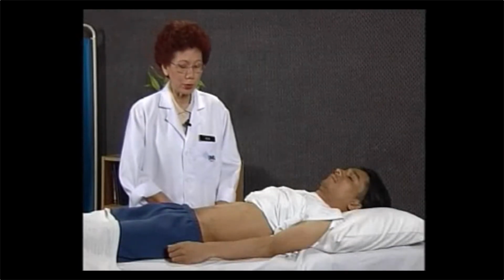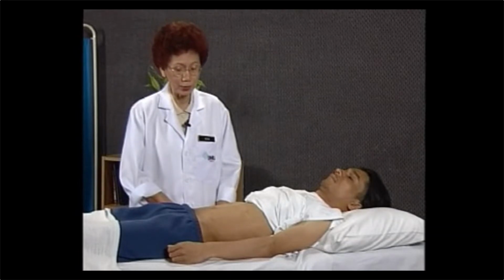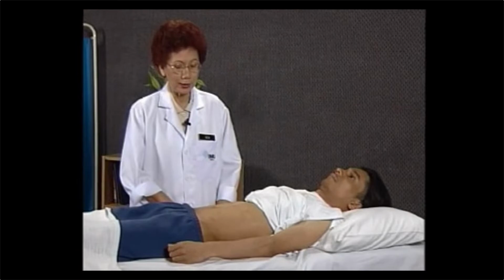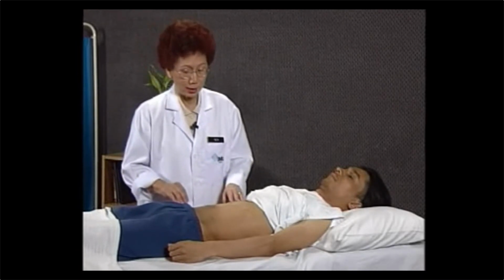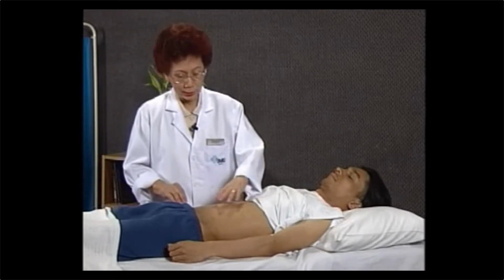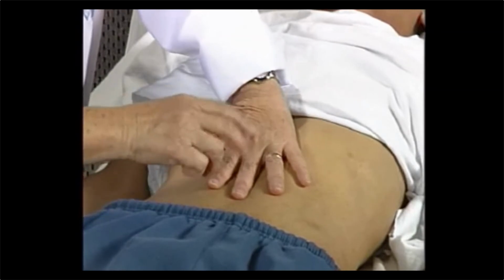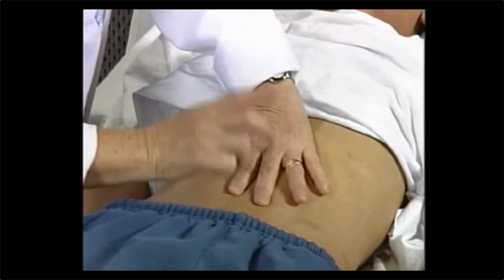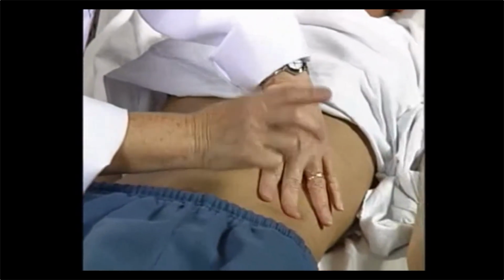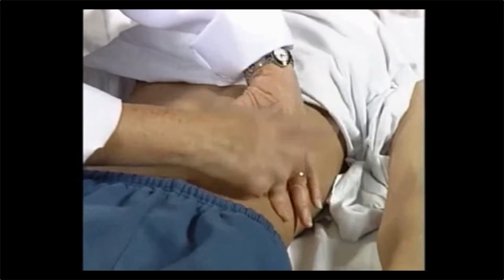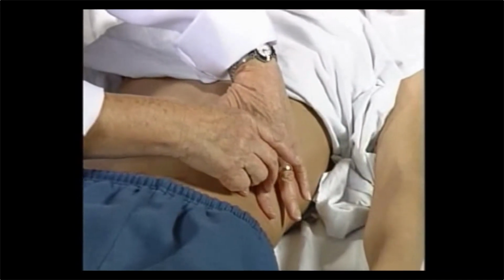If we have a suspicion that the patient has ascites, which is fluid in the peritoneal cavity, then we will examine the patient using this technique called shifting dullness. In order to do that, we start in the middle of the abdomen, like this, and we will percuss the abdomen, moving towards the left side or towards the right side. It is usually better towards the left side until we hit dullness. When we hit dullness, we know that there is fluid there.